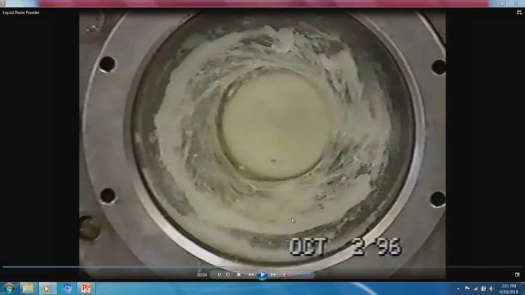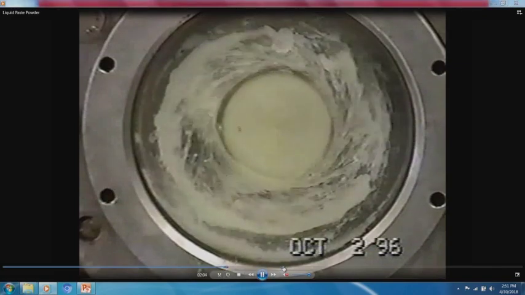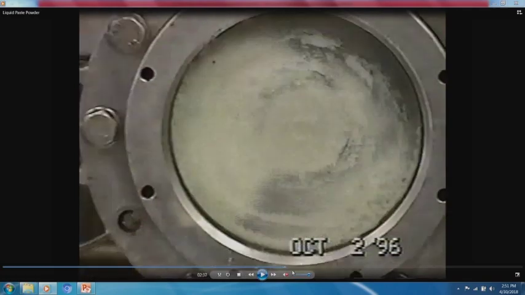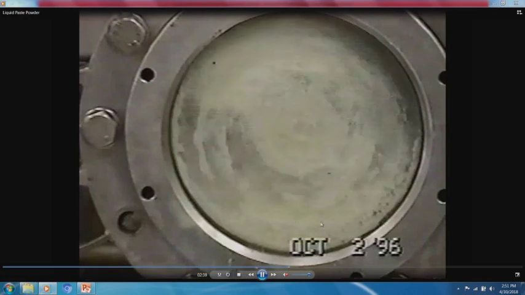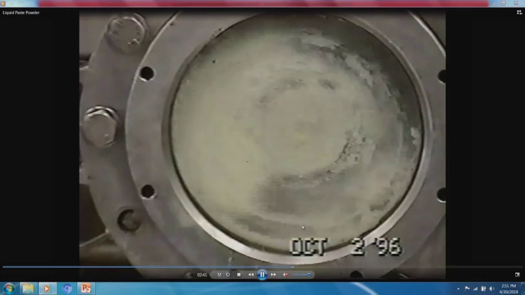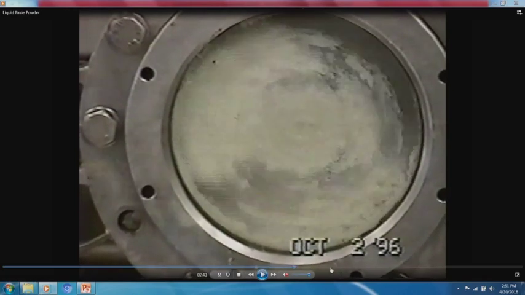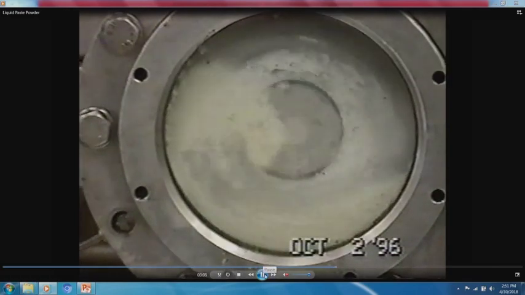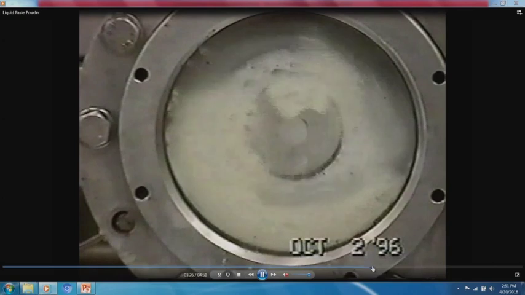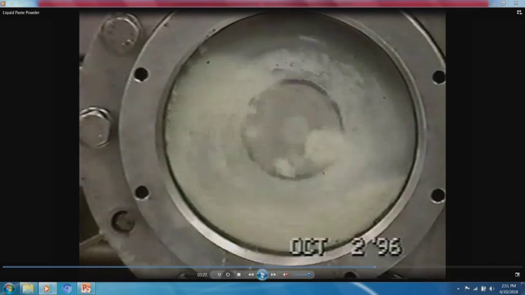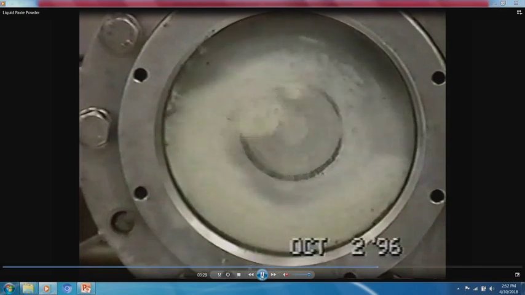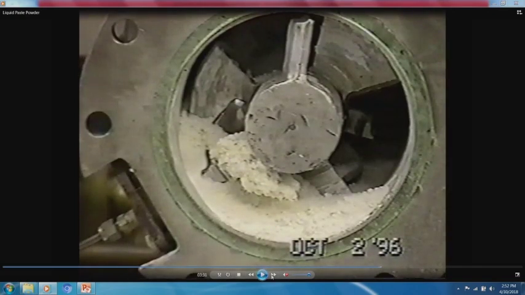Now we have a further change, and eventually we start to form pellets. You can see the pellets being formed in here. Okay. And over here we have more pellets, and more pellets yet. Now we have it emptying.